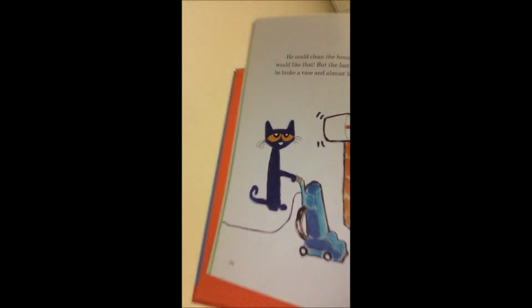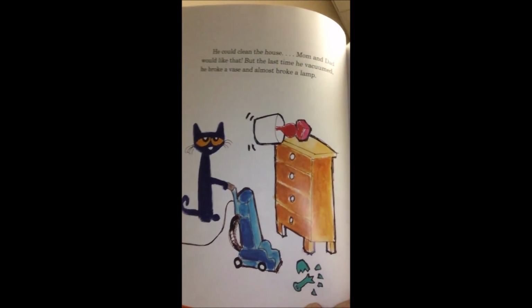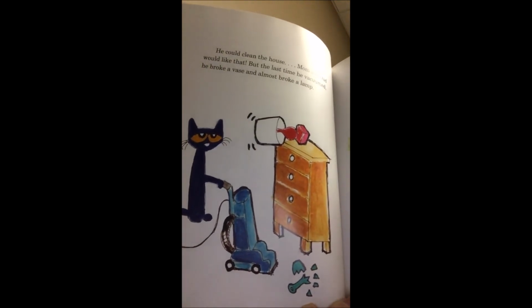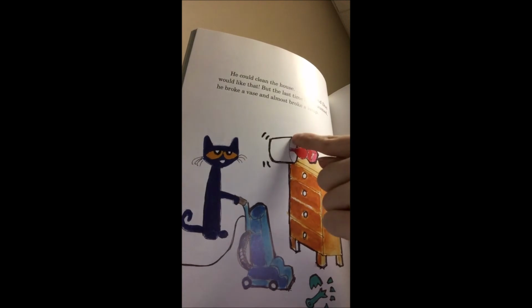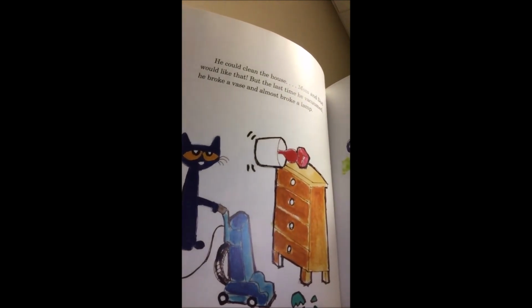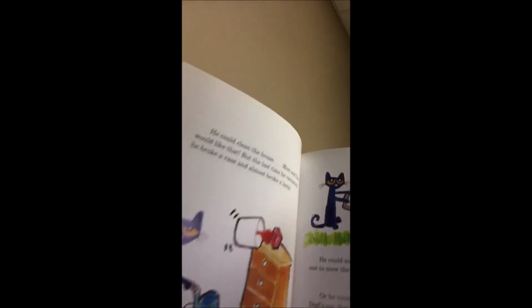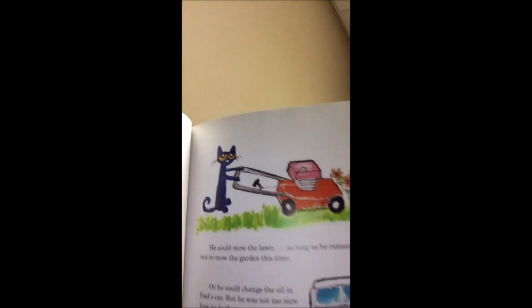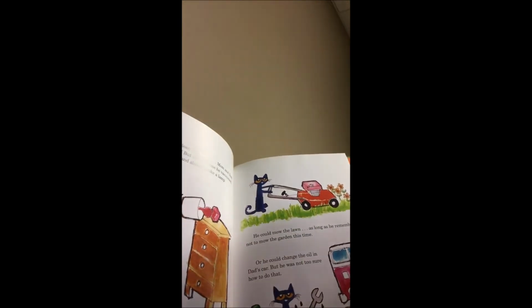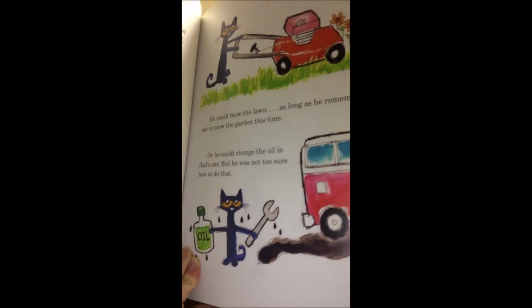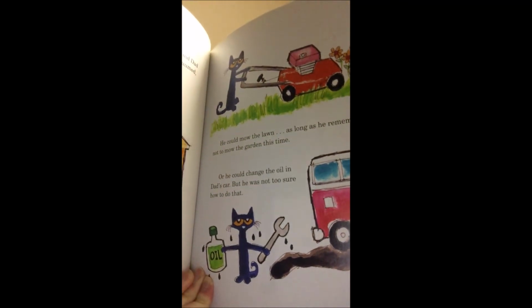He could clean the house, but last time he did that, what happened? He knocked things over and broke them. He could mow the grass, but he might mow the garden. He could fix the car, but he doesn't really know how. Pete has run into his problem.